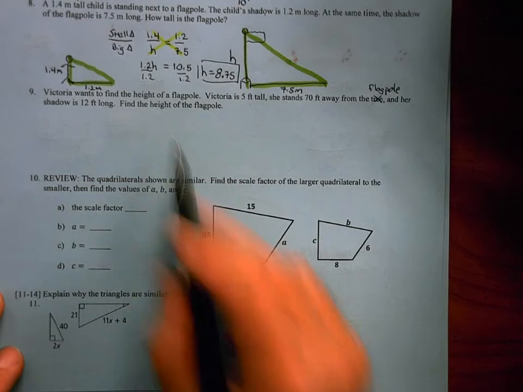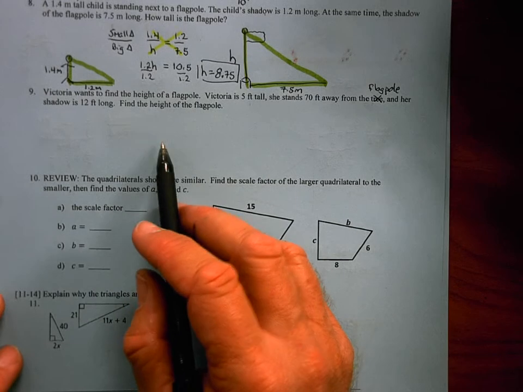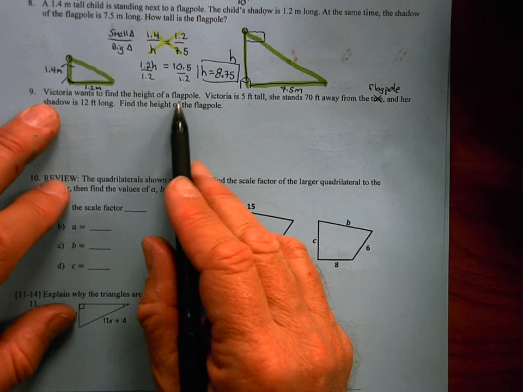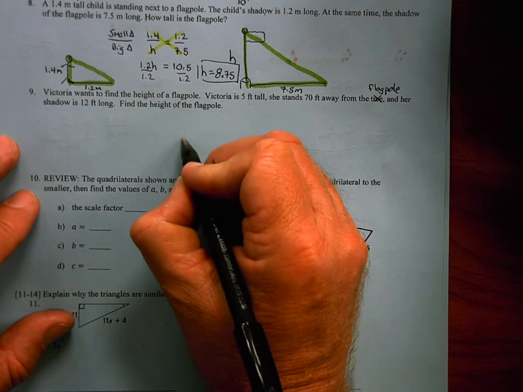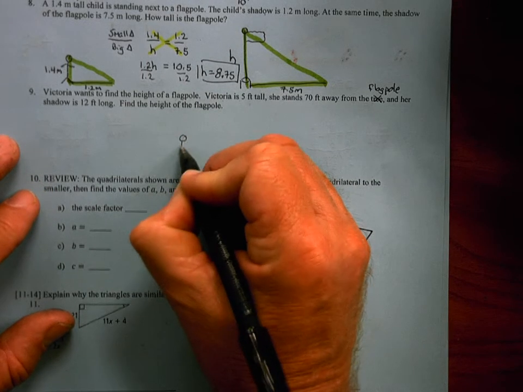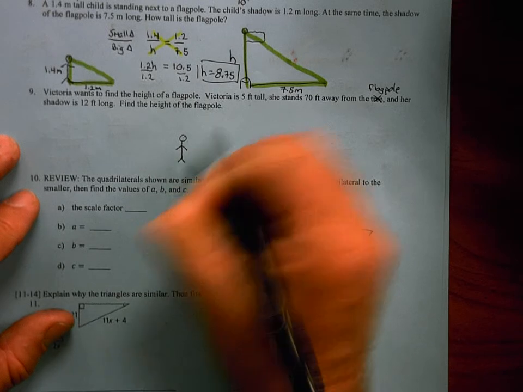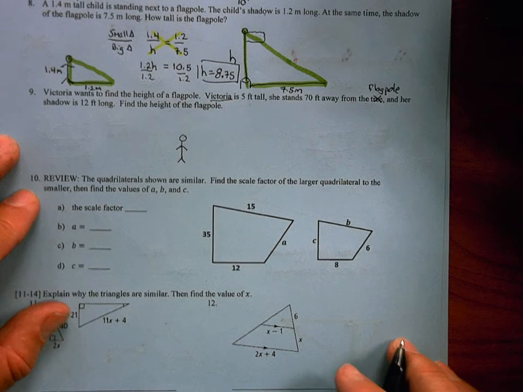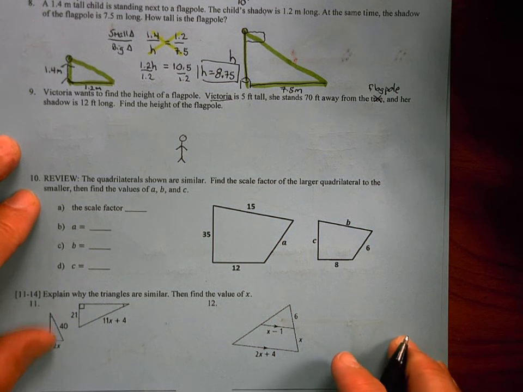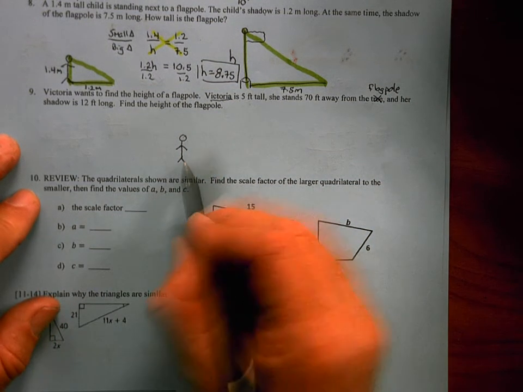Okay, now this problem, when we draw it, is a little bit different. So we got Victoria standing right here. Fun fact, Victoria is the name of the capital of British Columbia, which is a province in Canada. Okay, but she's 5 feet tall.